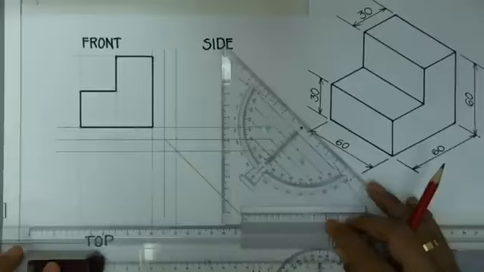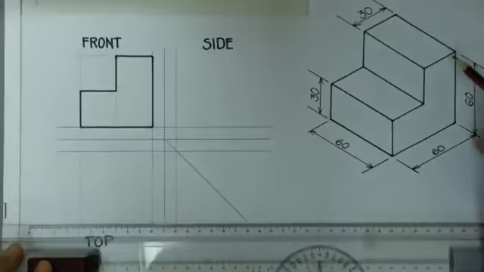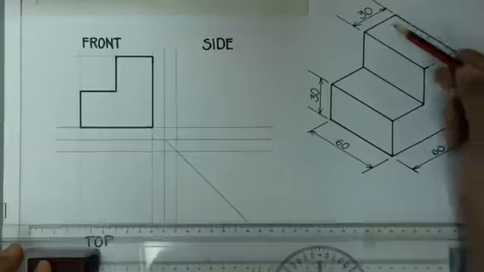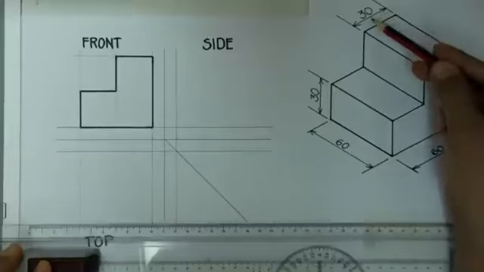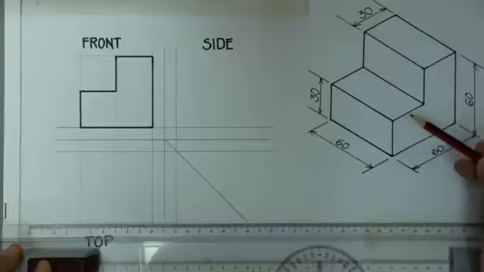Now the next thing we want to do is to determine the width of our top view. From our isometric drawing, we can see that this is half of 60, which is 30 millimeters, and automatically this will be 30 millimeters as well.